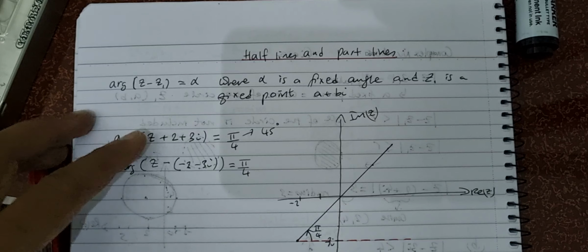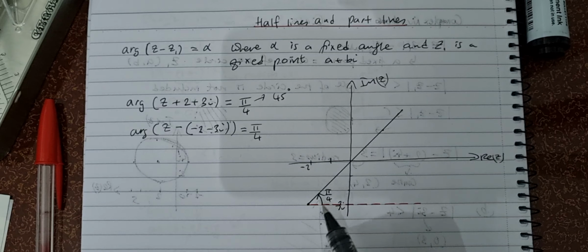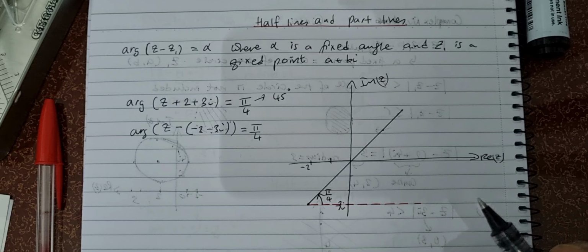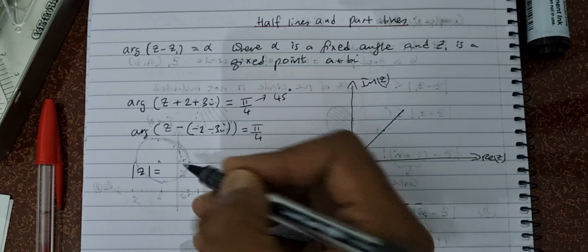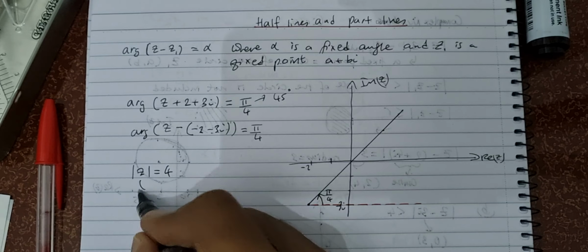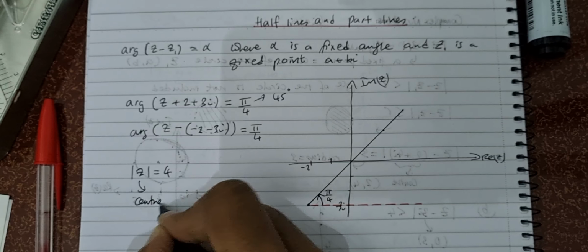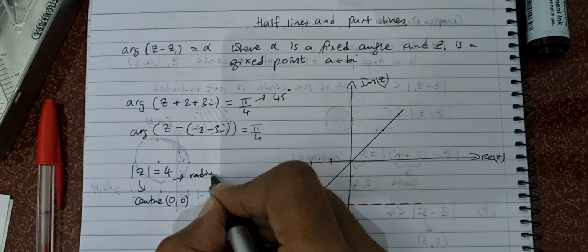I can probably add something there if I want, but I don't want to combine both of them. You may have a circle and a half line intersecting each other. So let's say you have a complex number z, modulus of z is equal to 4. Now we know that the center of this circle is 0, 0, and the radius is 4.